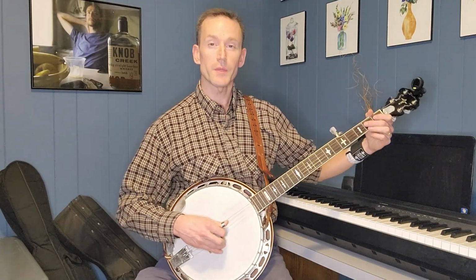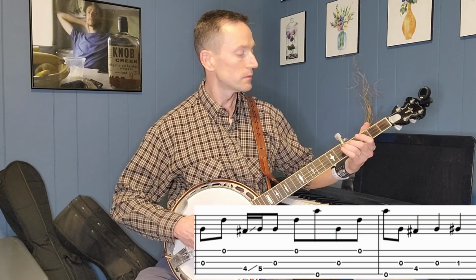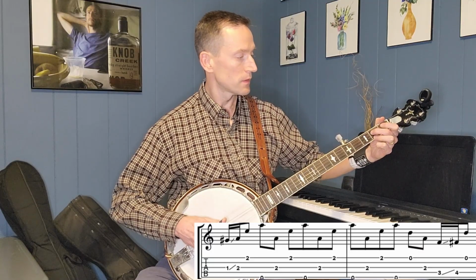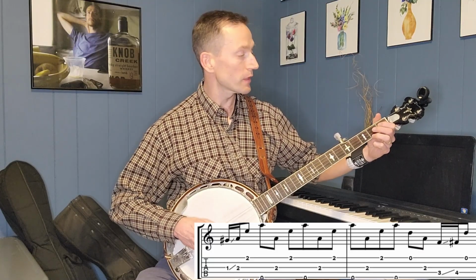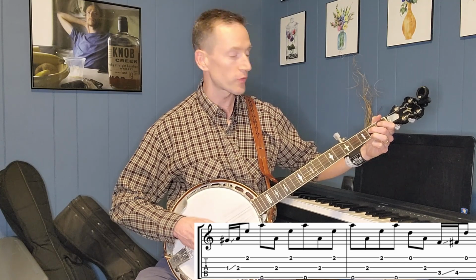Okay, and then we're going to repeat. So you might have noticed when we went up into the 5 chord, though, it was just a little walk up. And that's a hammer on. I'm hammering it on from the 1st fret to the 2nd fret, which is an A note there.